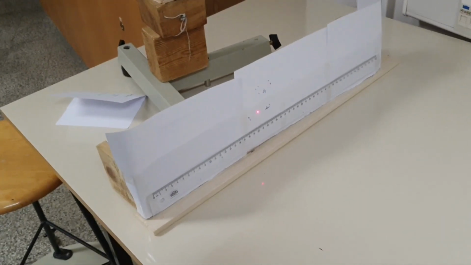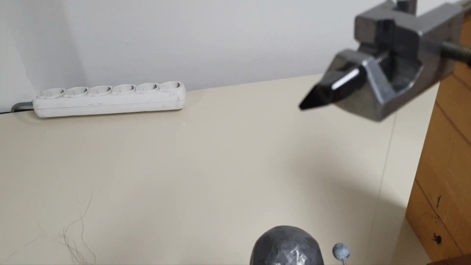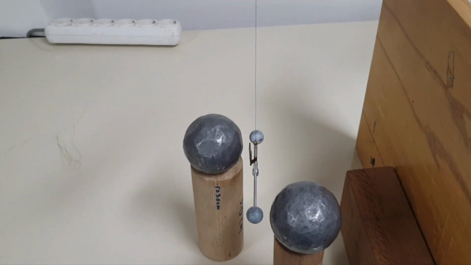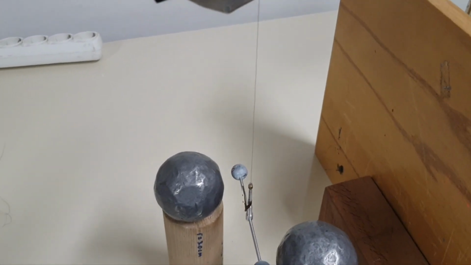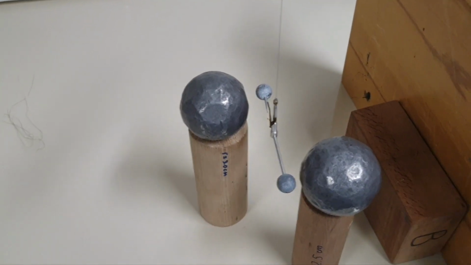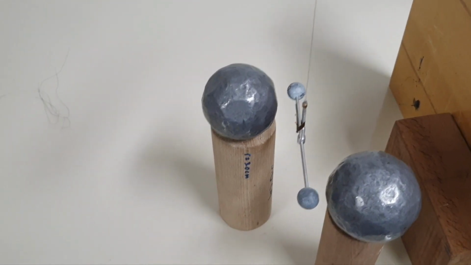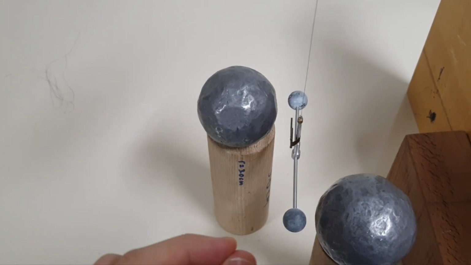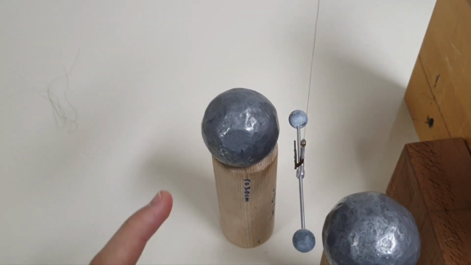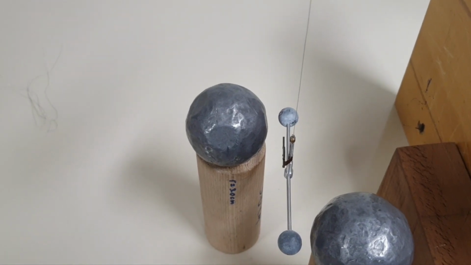How this works is basically, because everything is subject to the gravity of the earth, I can't do it on a vertical scale, so I have to look for the effect of gravitational attraction on a horizontal level. So because of that, all these masses are placed on the same level. The smaller mass you see here will be attracted to the larger mass here, and the other smaller mass right there will be attracted to this larger mass right here.